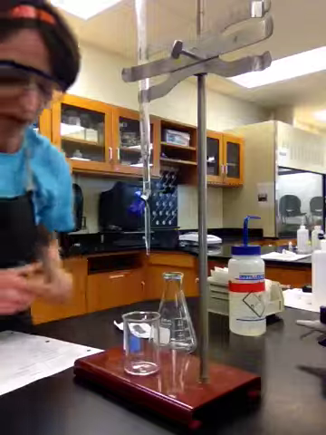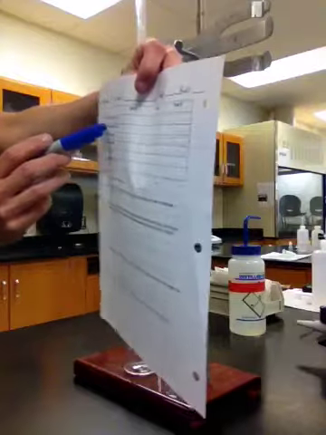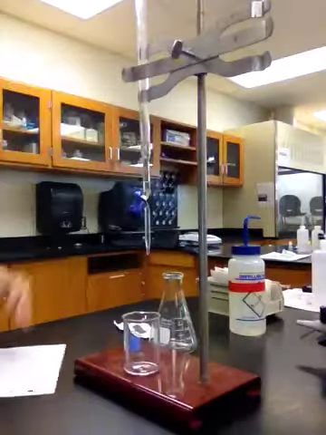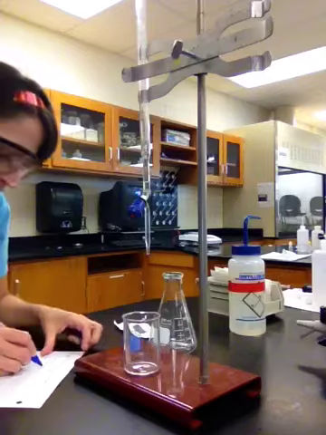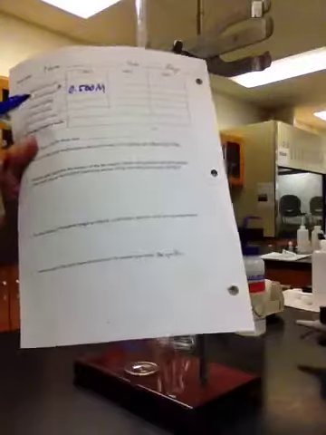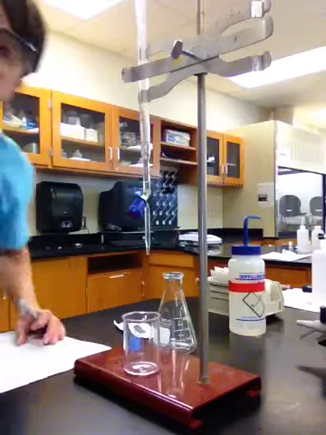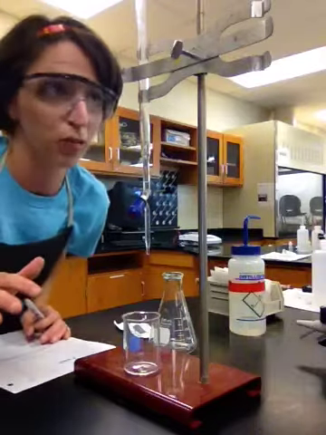I need you guys to write that down on your lab. So on the back side, the second entry, it says concentration of NaOH. I want you guys to write down 0.500 big M molar. Okay, I know that's backwards, but you guys get the idea. 0.500 molar.